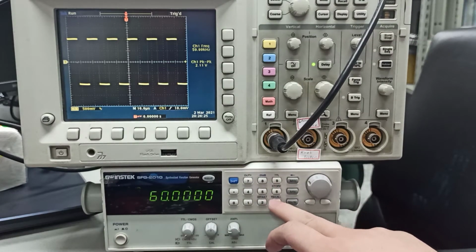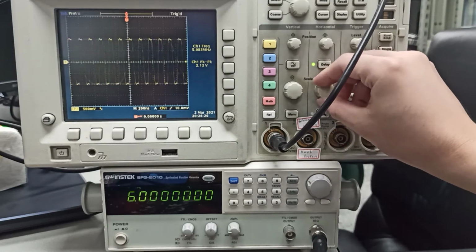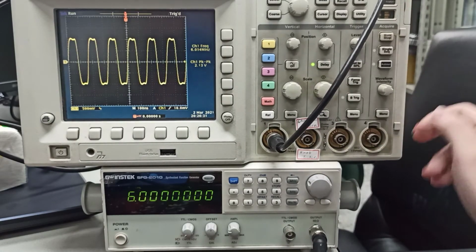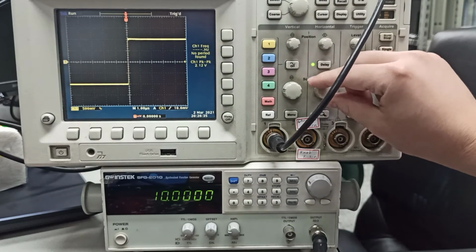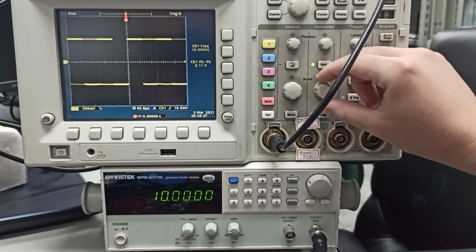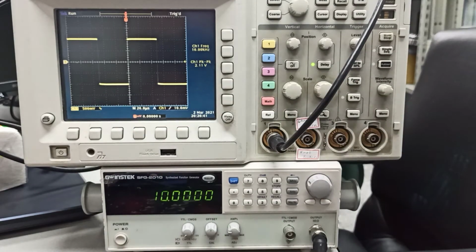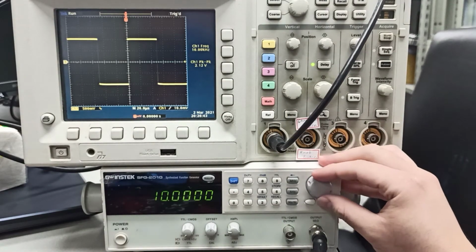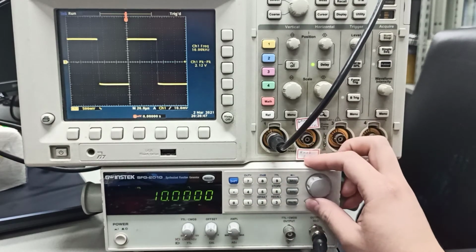You can enter the frequency, maybe like 6 megahertz, or you can set it to 10 kHz. You can see on the oscilloscope that the frequency is 10 kHz. And this one is the editing knob. You can edit the frequency using the knob, or you can use the keys to set it.